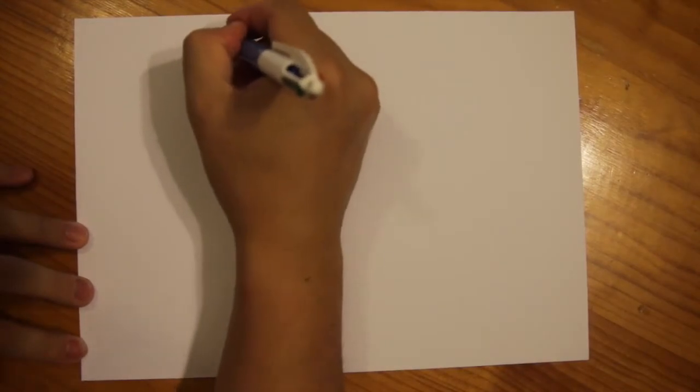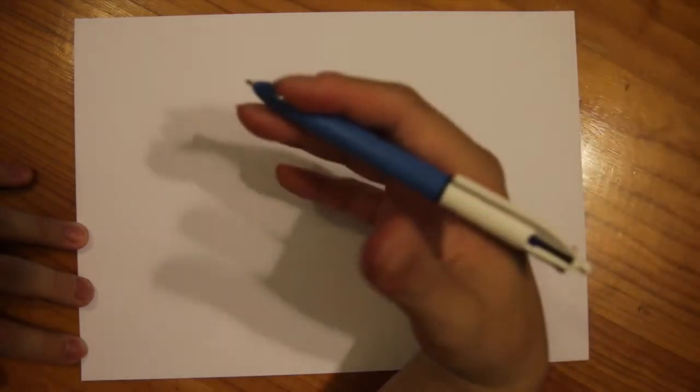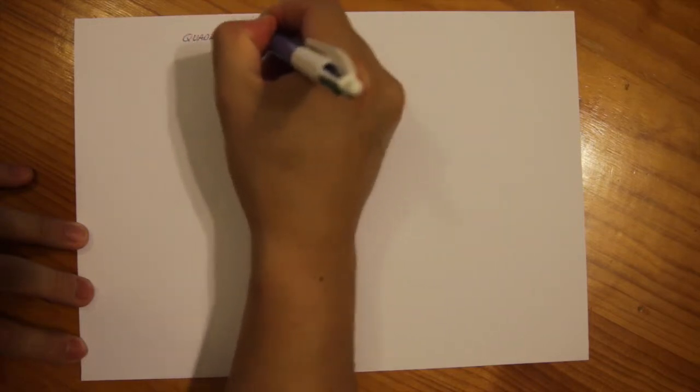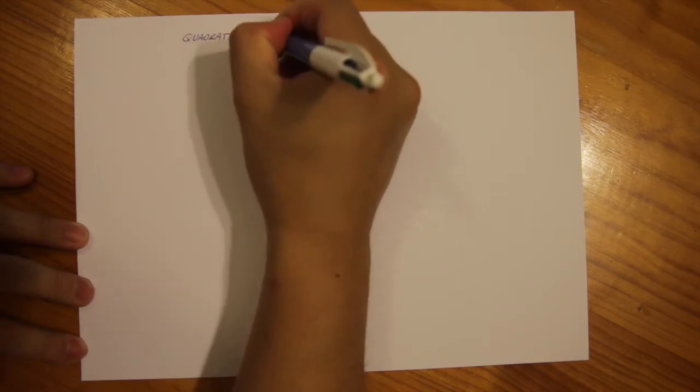Hi guys, this is the last segment on quadratics, and so far we've been looking at how to factorize quadratic equations, trinomials, and then how to use the null factor law to find the solutions of x. Now we can cut to the chase and actually speed up the process and find the solutions of x by using the quadratic formula.